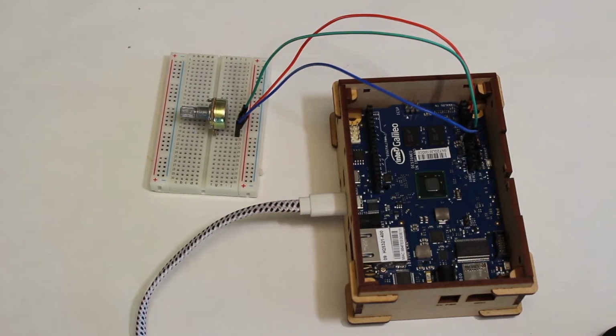The remaining two pins of the potentiometer should be connected to Galileo's 5V pin and GND pin using other jumper wires. In the Galileo board, there is an electronic device called ADC which converts the analog value of 0 to 5V to a digital value of 0 to 1023.